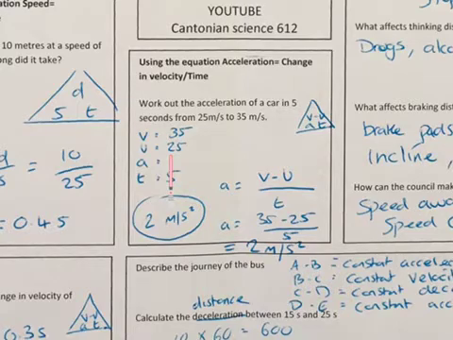So we would work this out. Work out the acceleration of a car in 5 seconds. Well, I know my time is 5, from 25 meters per second to 35 meters per second. So the initial speed is 25, and my final speed is 35. So it's getting faster. So my final speed is 35 minus my initial speed is 25. So that's going to be 10 over my time to get my acceleration. So 35 minus 25 is 10 over 5, which gives me 2 meters per second squared, because it's per second, and we'll talk about that in class.